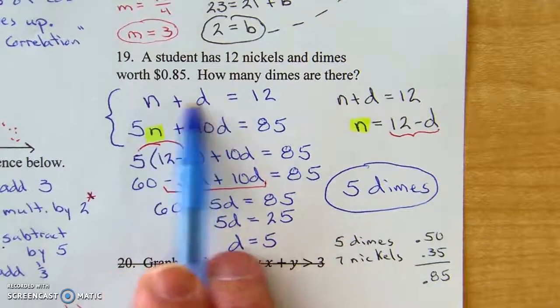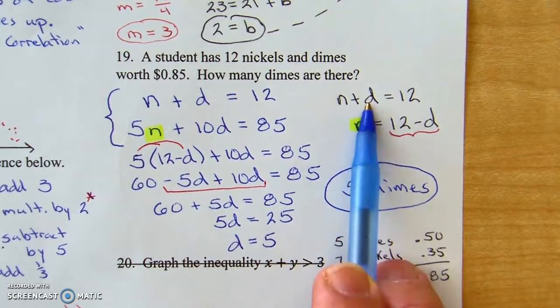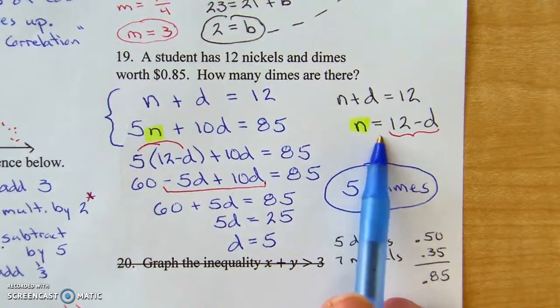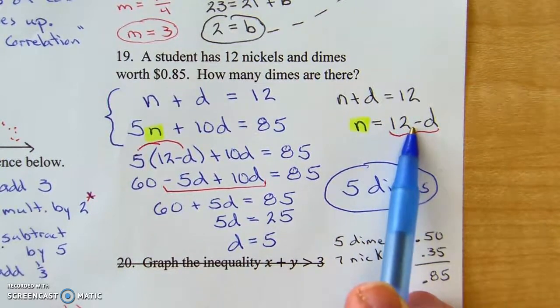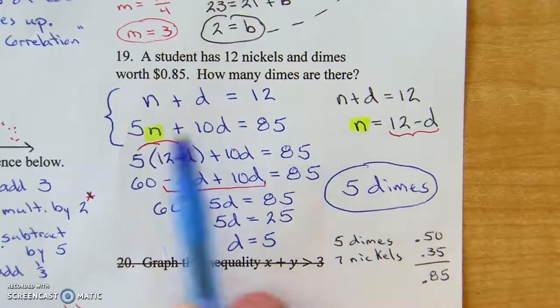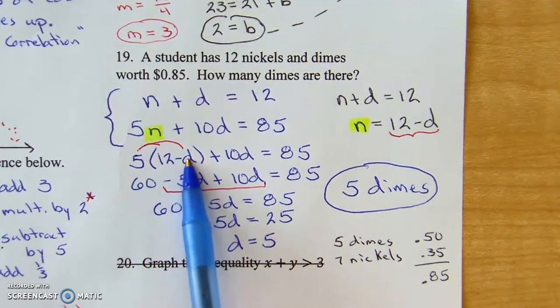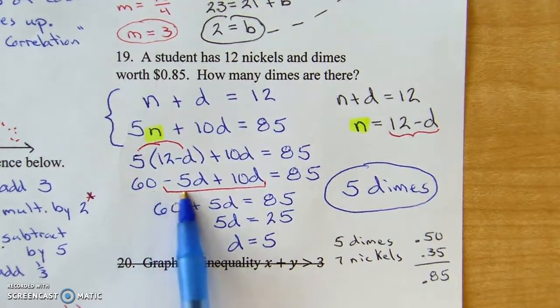So what I did was this first equation on the right, I solved it for n. So I subtracted d from both sides. So what this means is the number of nickels is equal to 12 minus the number of dimes. So hopefully that makes sense to you. And then I highlighted the n and the n because I'm substituting in or replacing it with 12 minus d. Then I distributed the 5 to get my next line.